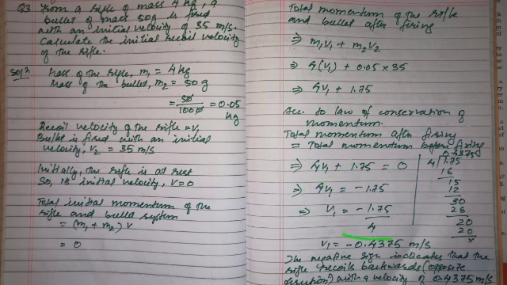So minus 1.75 divided by 4. So if you divide this one, V1 is equal to minus 0.4375 meter per second. So the negative sign here indicates that the rifle recoils backward, which is the opposite direction, with a velocity of 0.4375 meter per second. This question is also similar to the example 9.6.